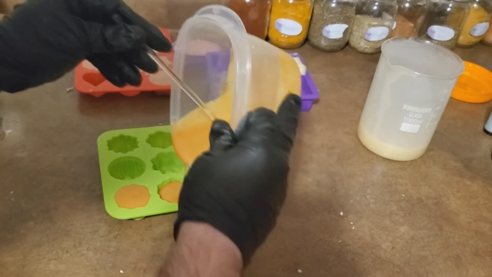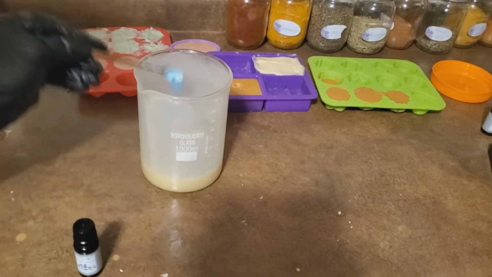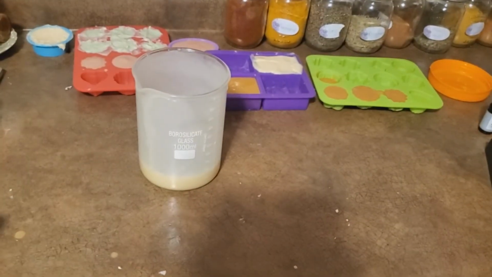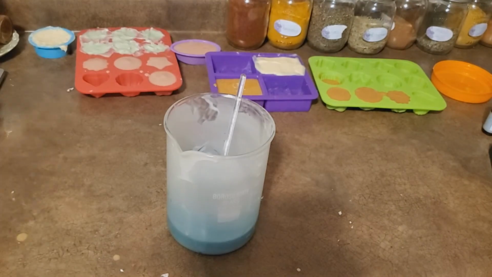For the next one, I decided to get a little bit fancy. We got cotton essential oil here with a light blue mica powder. Hopefully this has a very fresh scent. We're going to add that into the mold and we're going to set that one aside as well.